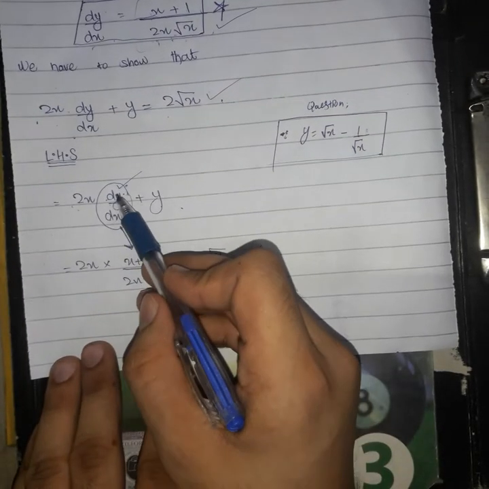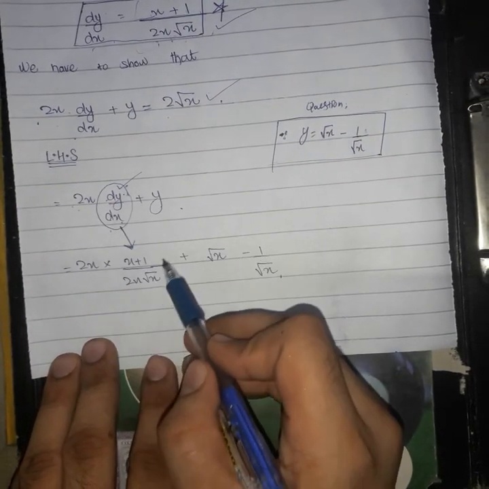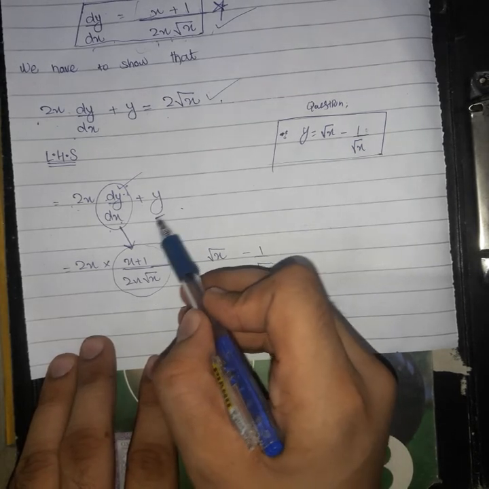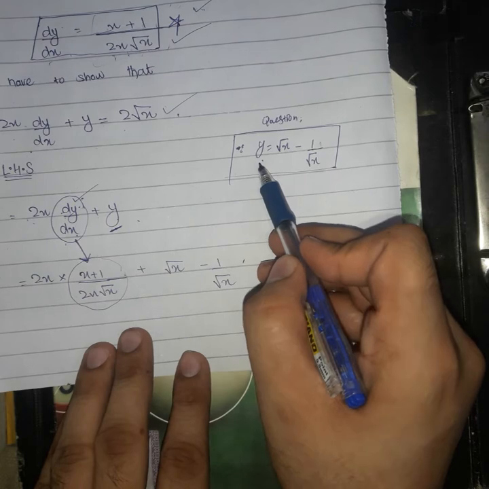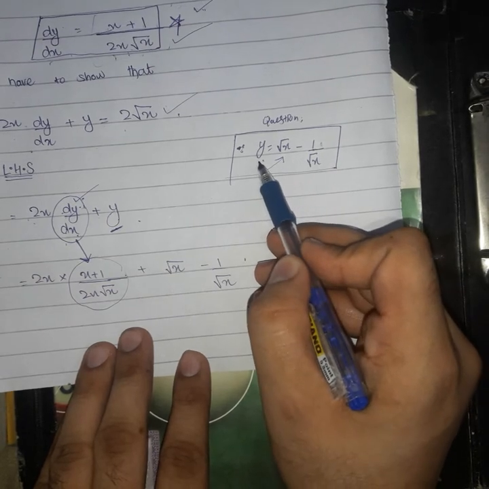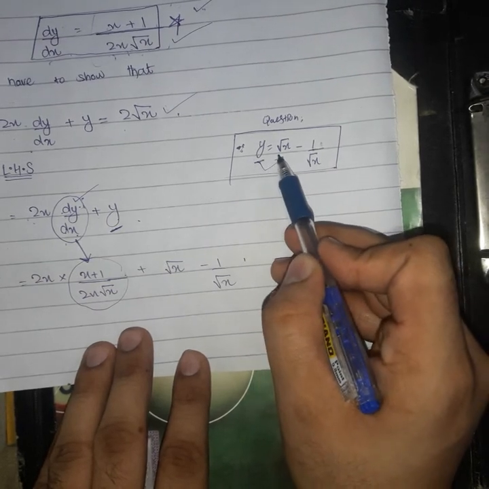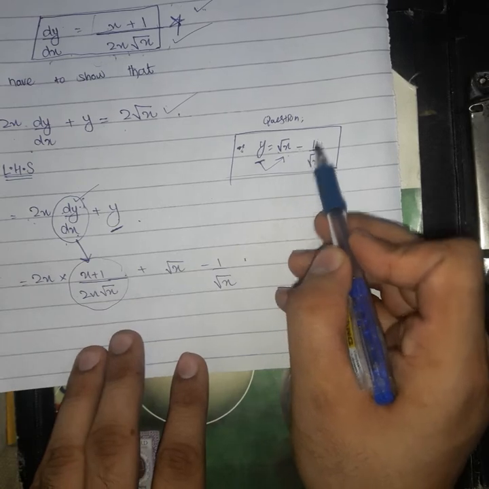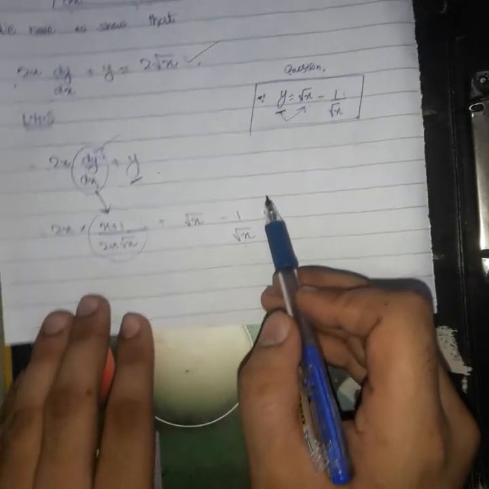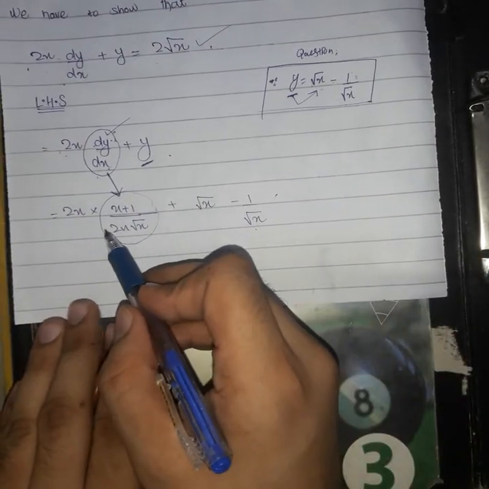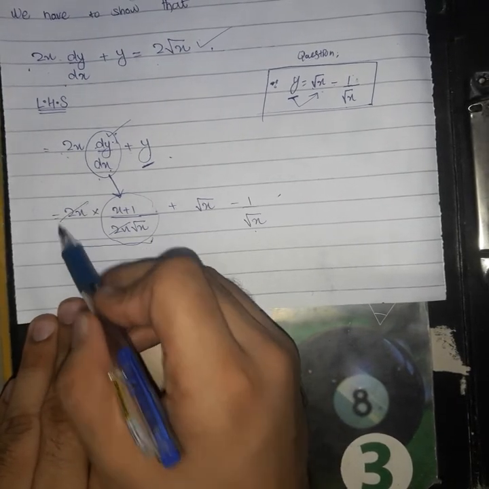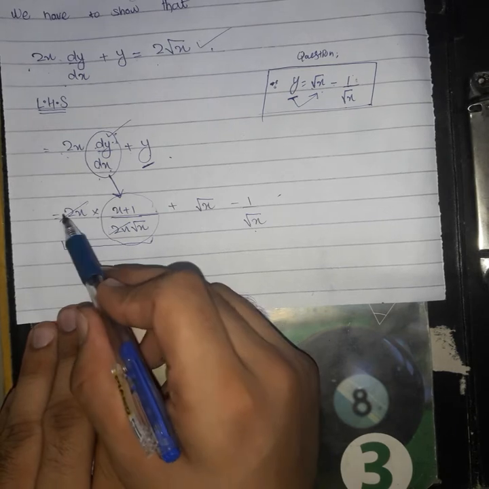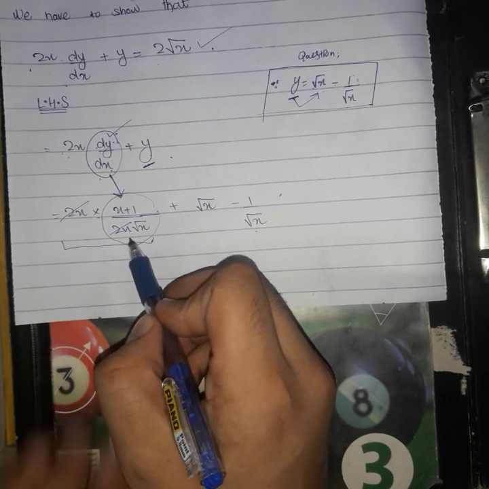I just simply replace this dy by dx with its value and this y. In the start of the question, this is our question. So I replace this y with the square root of x negative 1 over square root of x. In the left fraction, this 2x and this 2x both same and multiplying, so they will cancel each other.